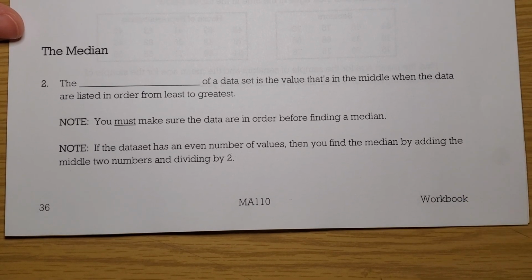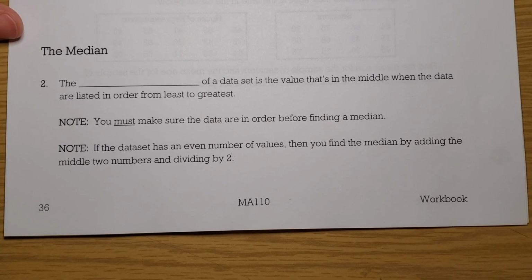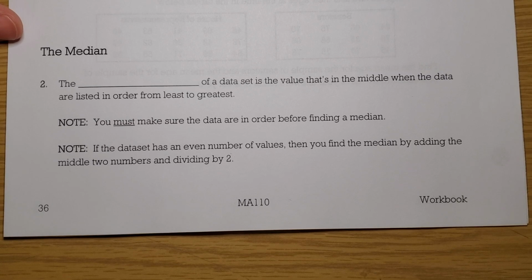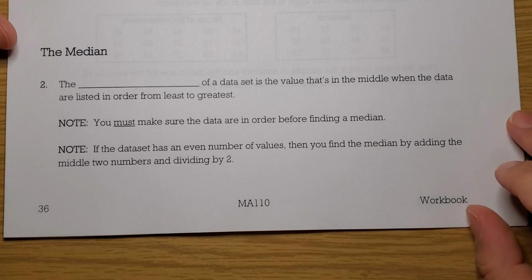Hi everybody, I'm Professor Rad, and today we're going to talk about a second type of measure of center called the median. So let's go ahead and take a look at what this looks like.